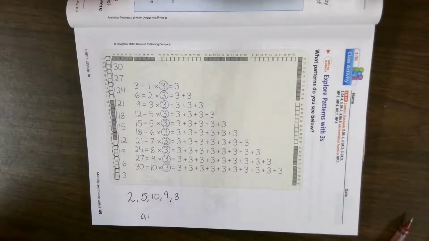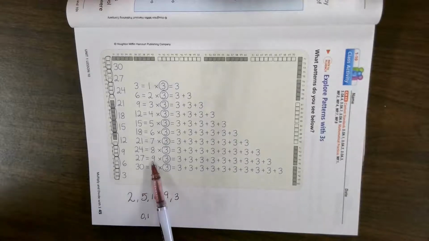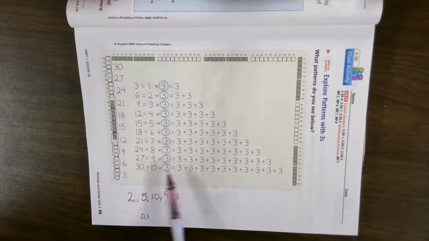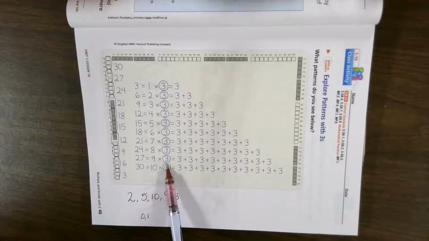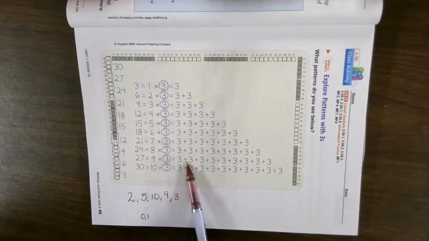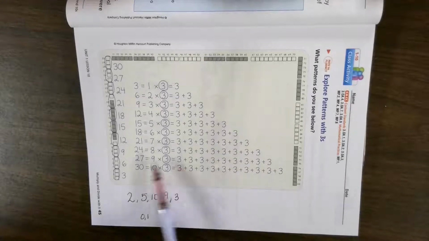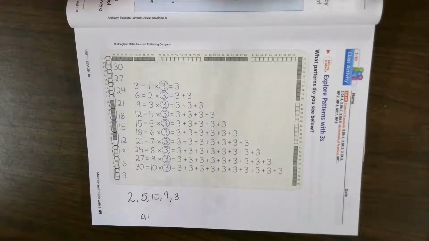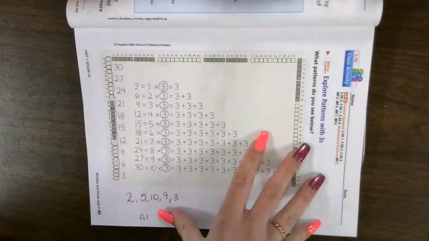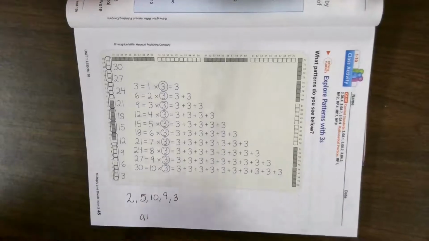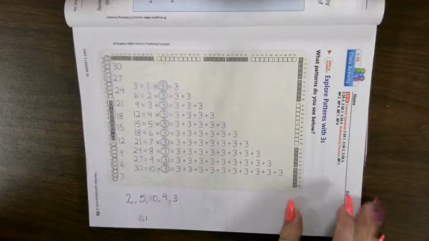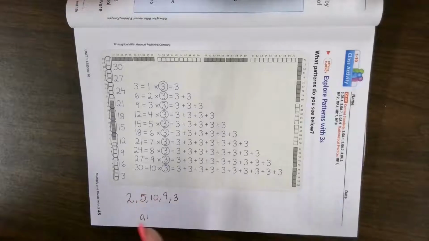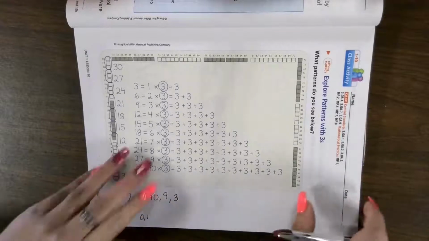Not what the correct answer is every time, but why is 9 times 3 27? Can you tell me why 9 times 3 is 27? Because I add 3 9 times, and when I add 3 9 times, then I get 27. So you guys are really focusing on the why right now, okay? And you're practicing writing it, but you don't have it memorized, and you shouldn't have it memorized yet, okay? So I do want you to practice writing your 3s at least 2 times today, and you can do it more if you would like.